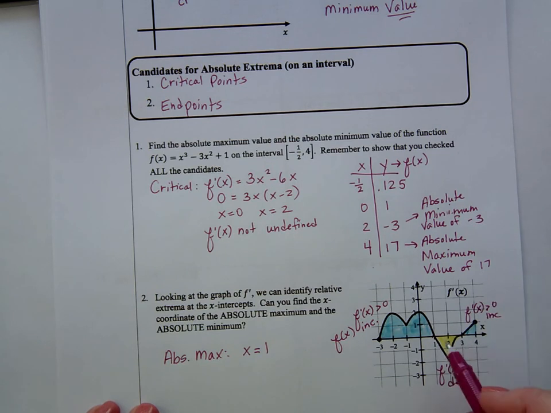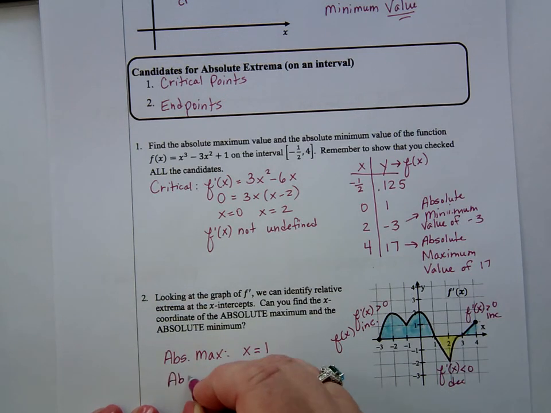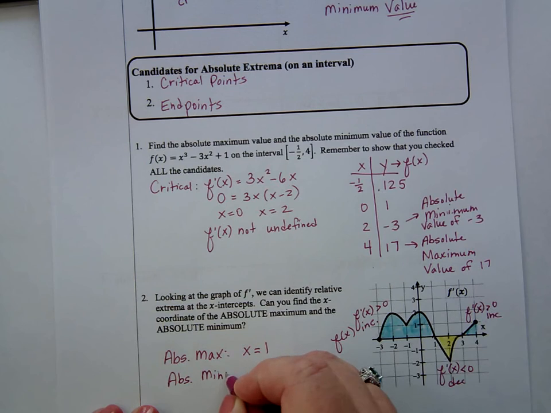And again, thinking logically, if I look at this where it's decreasing, this little piece here is decreasing, but how far did it decrease? Did it decrease as much as it increased over here? And the answer is no. This did a whole lot more increasing than decreasing at this little place here. So where is the absolute minimum? The answer is over here at -3.